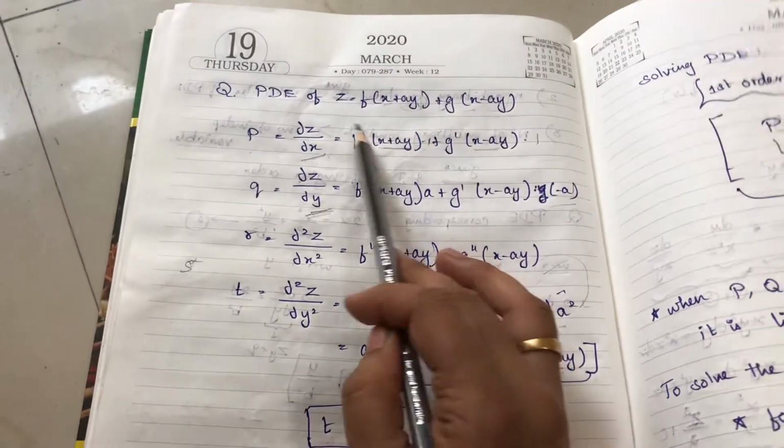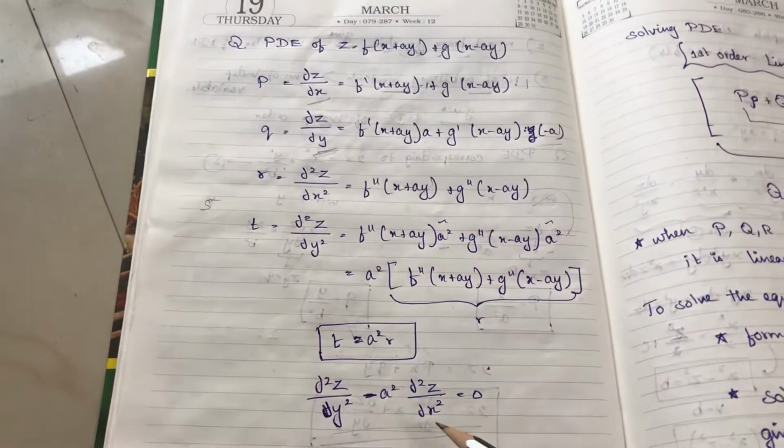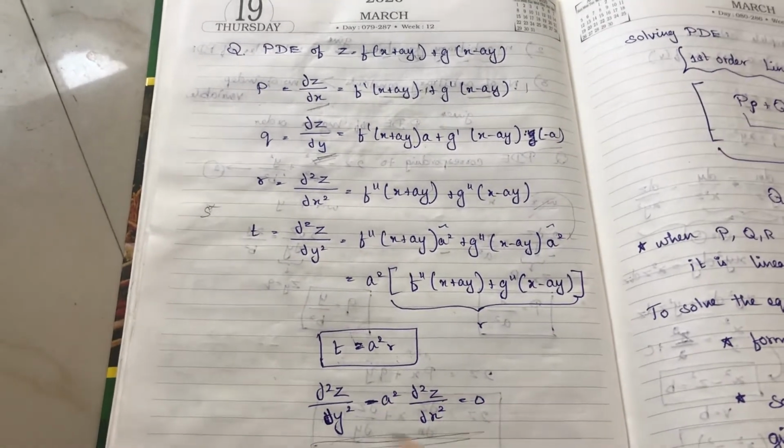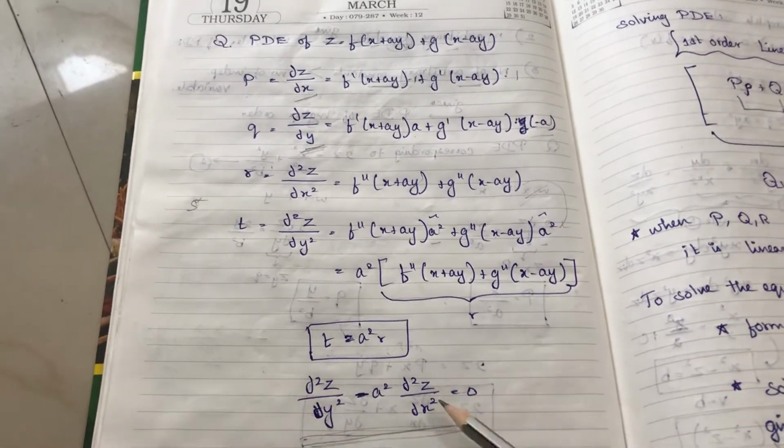So this is the function, and we just differentiate this function by partial differentiation. Partial means ∂, that's it.